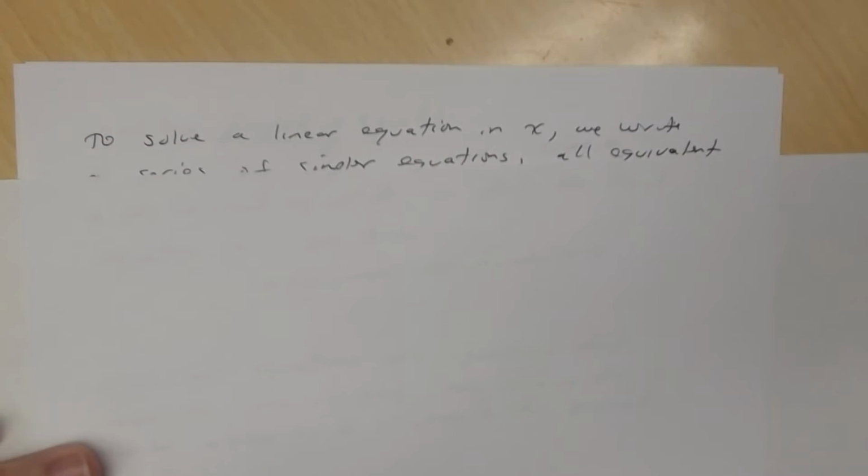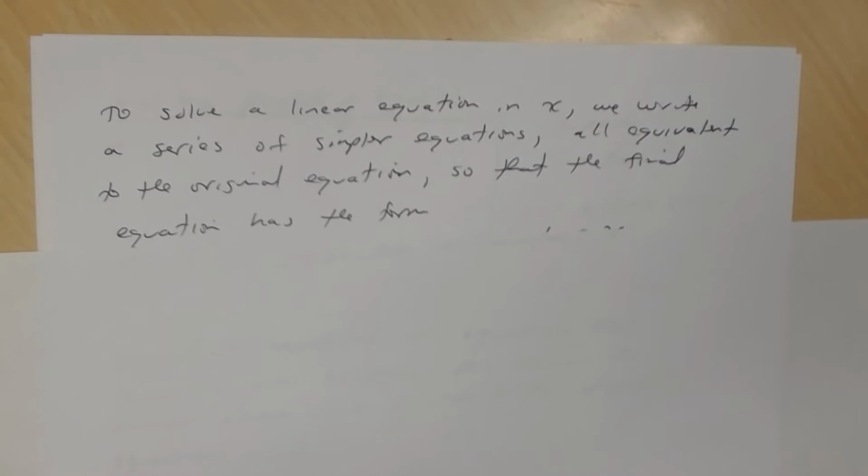Okay, so let's talk about the idea of solving a linear equation. To solve a linear equation in x, we write a series of simple equations. You're going to see this in a little while. We write a series of simple equations, and they're all equivalent to the original equation, so that the final equation has this form. You're really going to see this in the next lesson or the lesson after that.